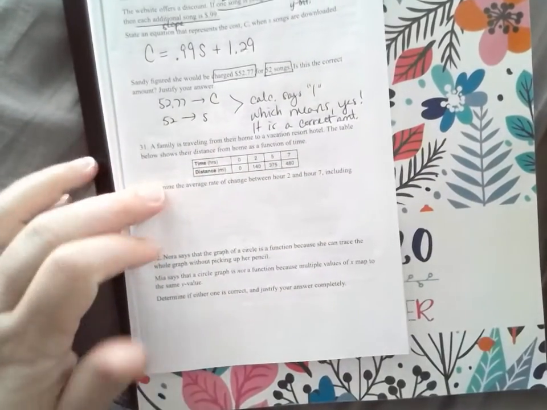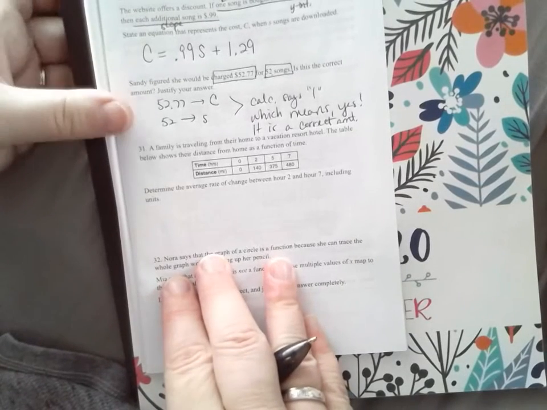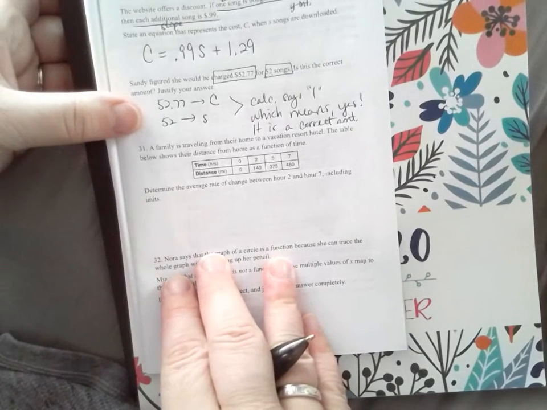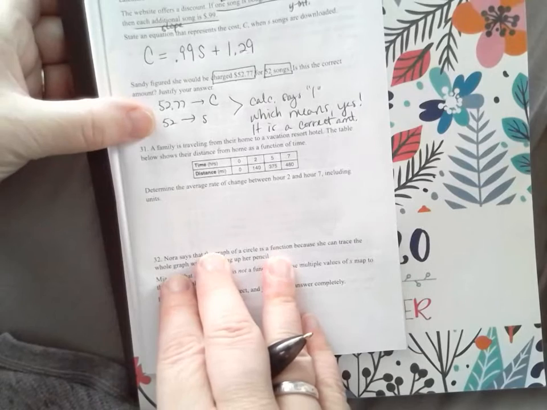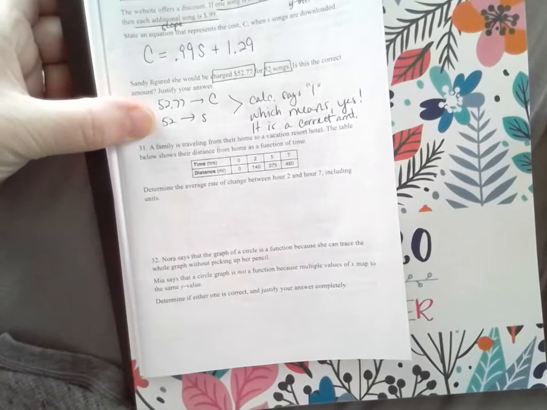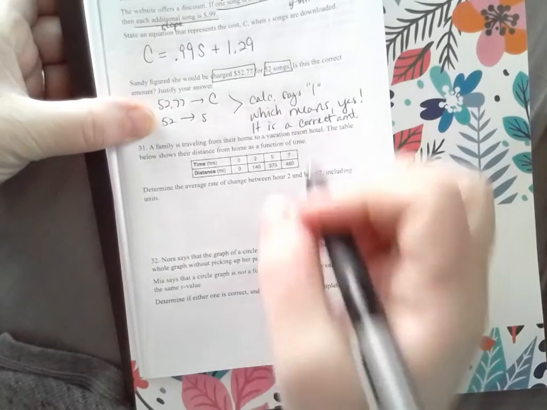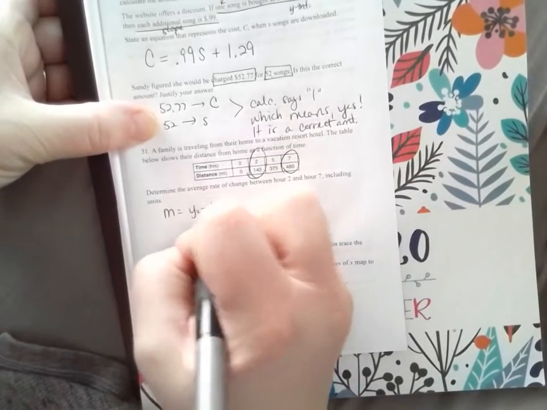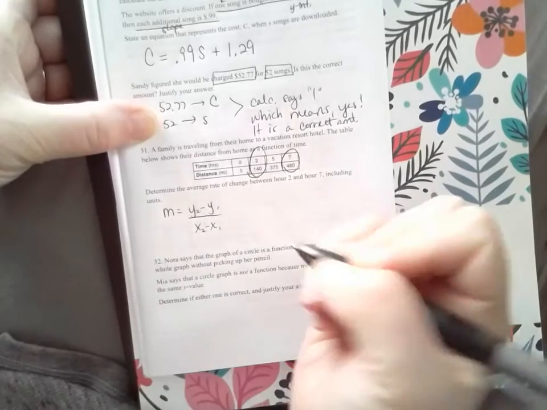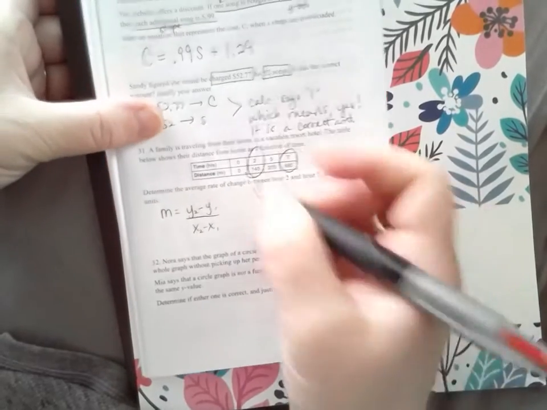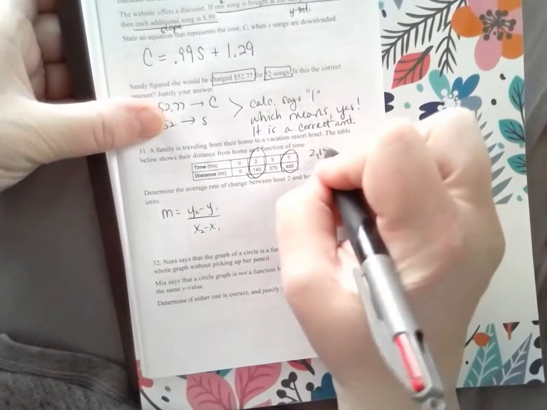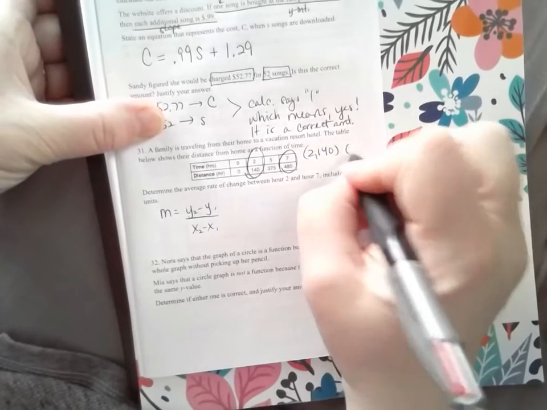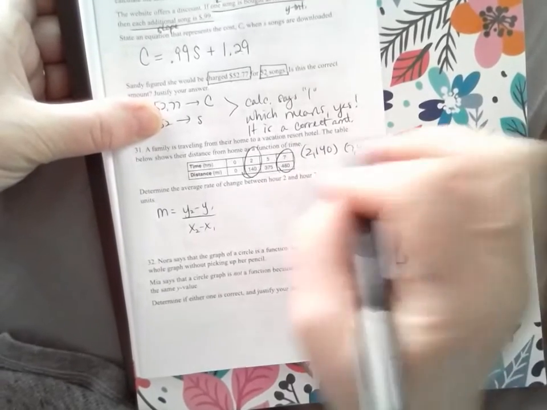Okay? A family is traveling from their home to a vacation resort hotel. The table below shows their distance from home as a function of time. Determine the average rate of change between 2 and 7. Average rate of change was y2 minus y1 over x2 minus x1. It is not given to you. So here are the 2 points we're looking at. 2, 140 and 7, 480.